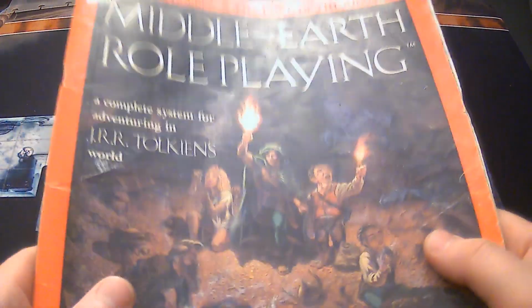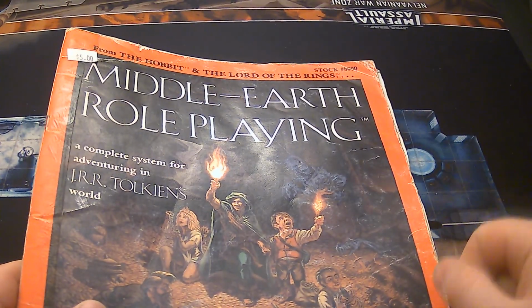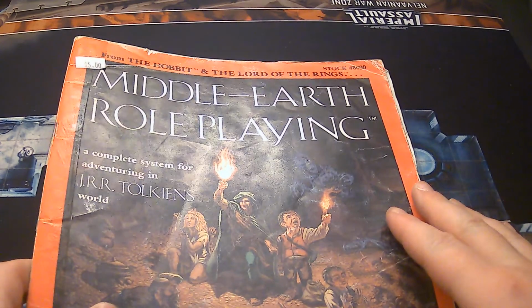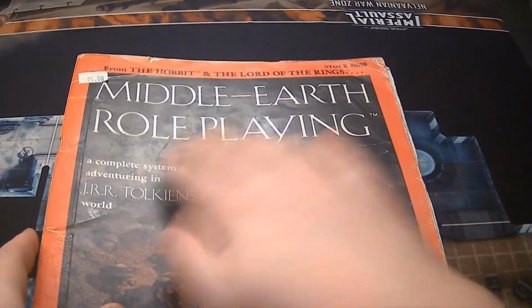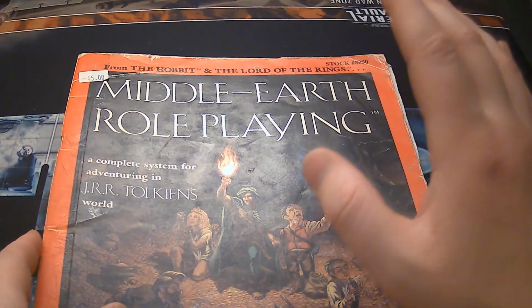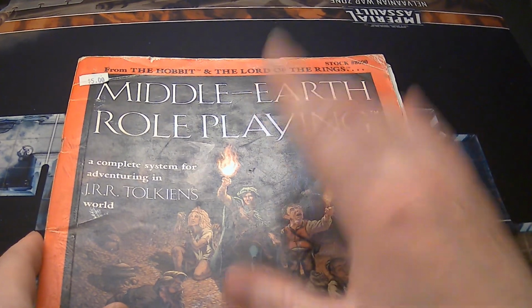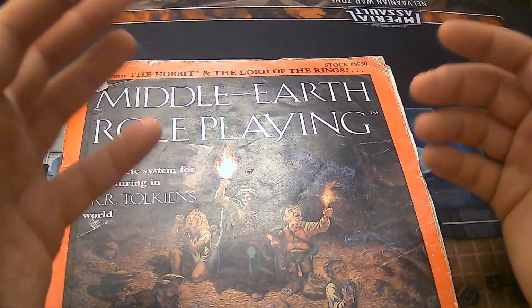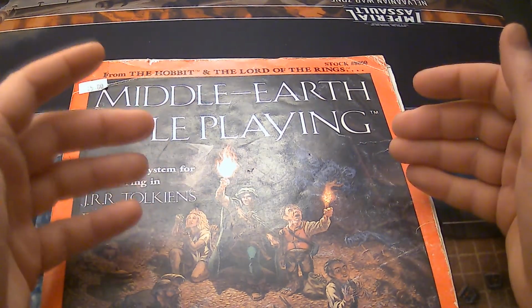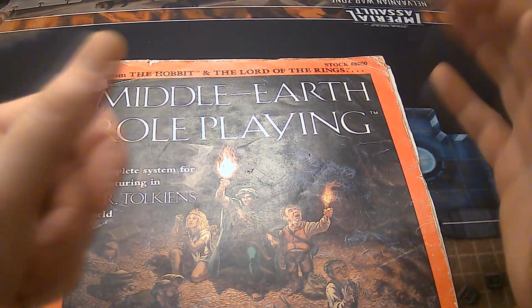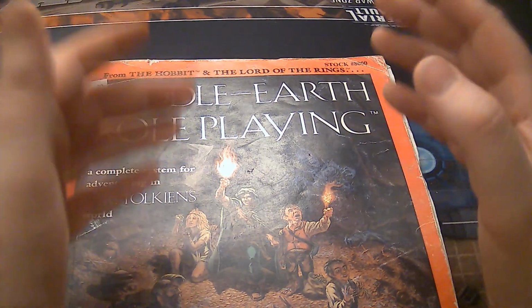Take what you want from this, because you are playing your game. And as I said, this is a gem not because it's Middle Earth, but because of the content, like underlying the way the monsters are described. You're not worried about stats as much.